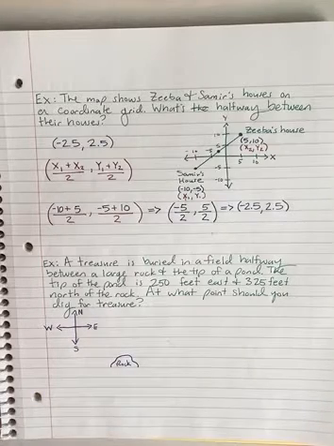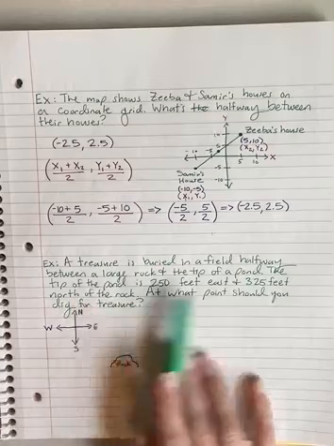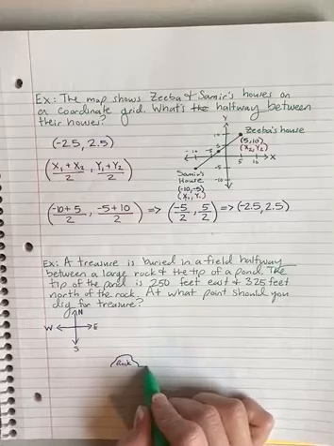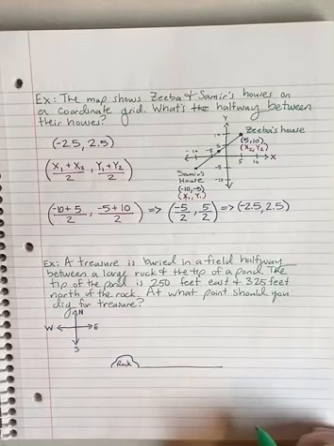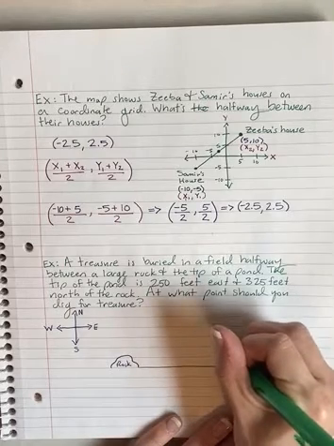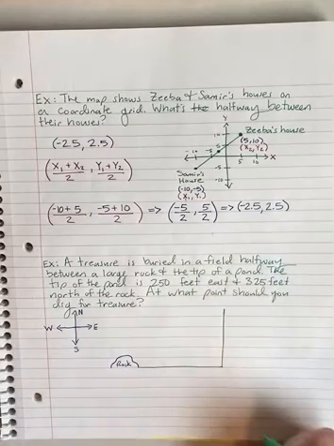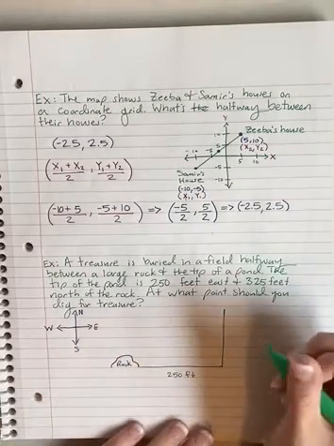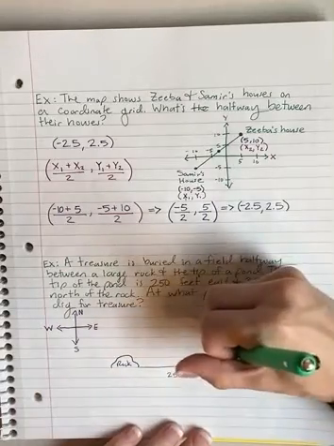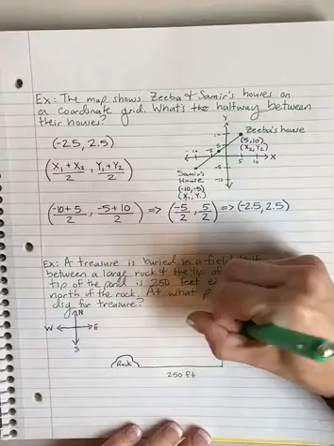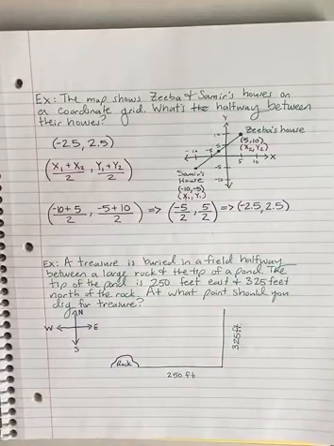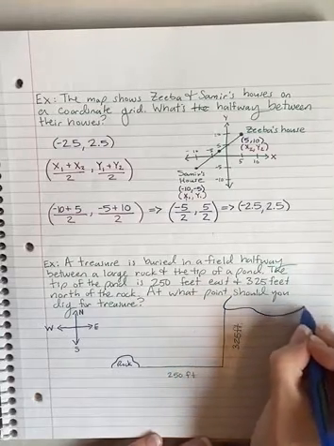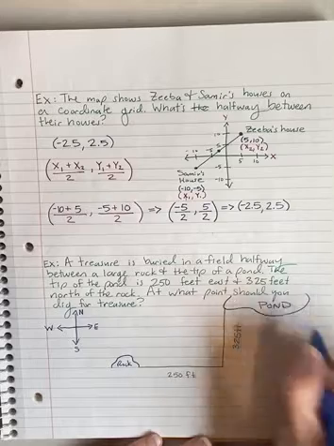From the rock, the tip of the pond is 250 feet east and 325 feet north of the rock. So 250 and 325. Then here, this is my pond.